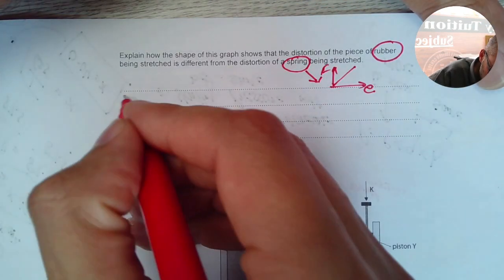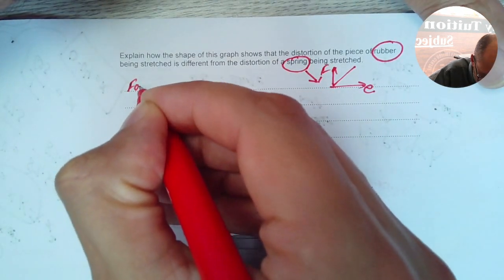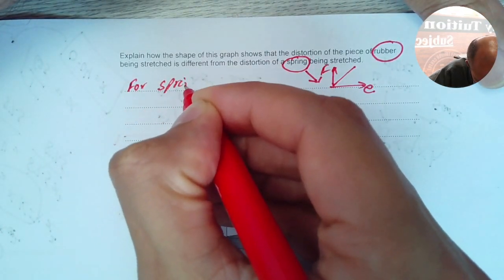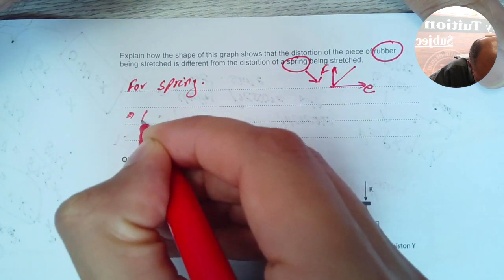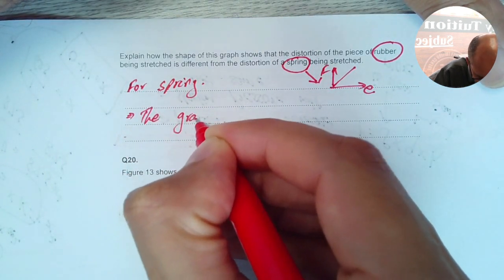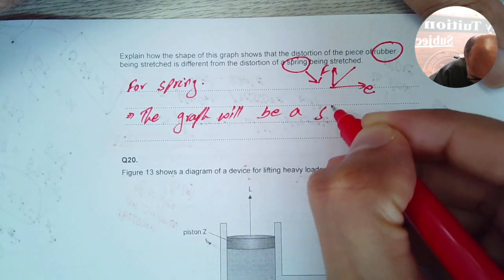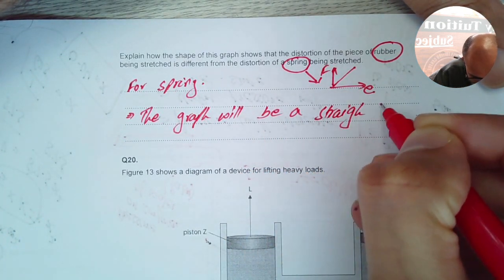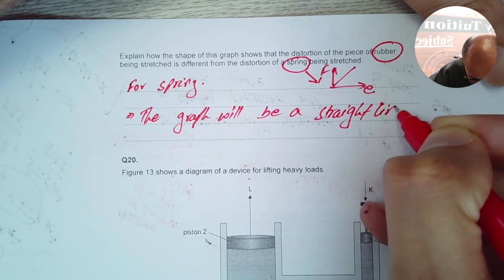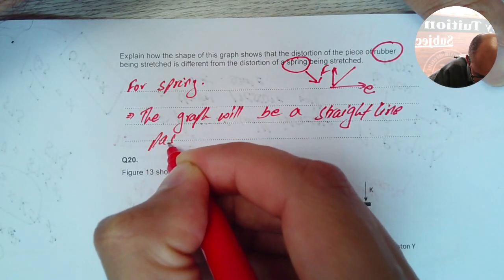I can say for spring, the graph will be a straight line passing through origin.